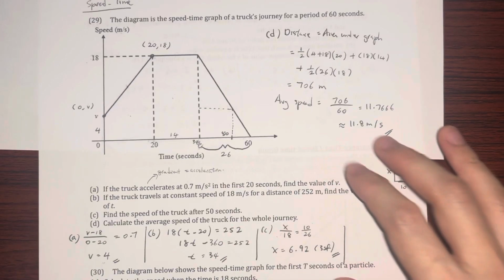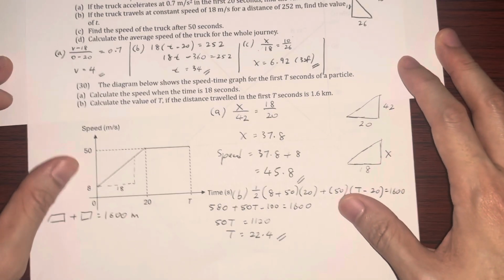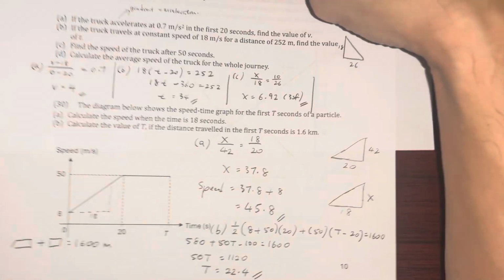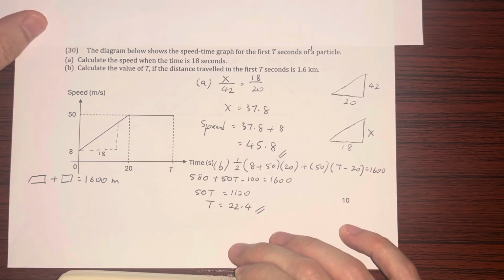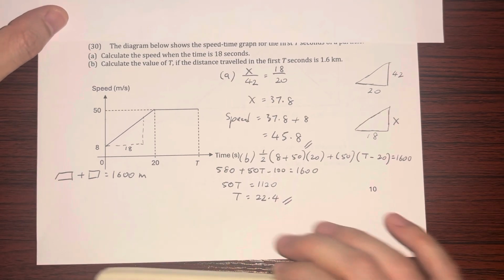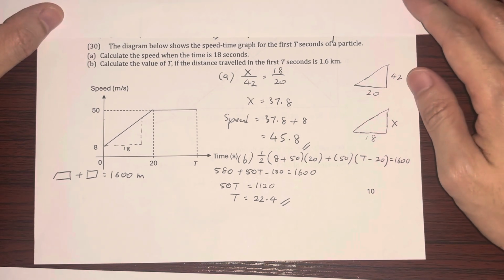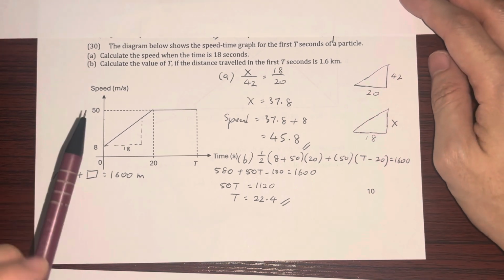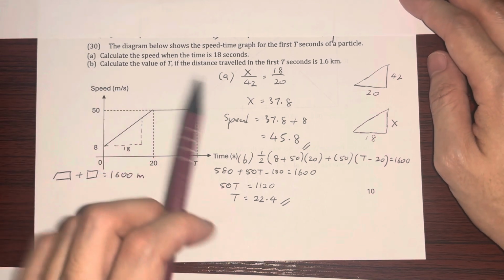Let's look at another question, also pretty elaborate, but this one will be a shorter question. So let me adjust the screen a little bit. Okay, so the diagram is below, the question is on top. So let's read the diagram, read the question.